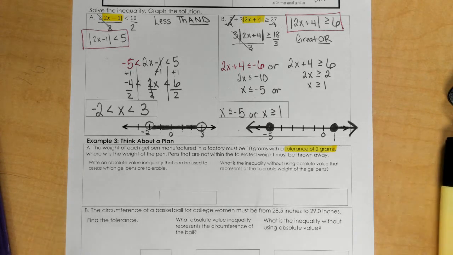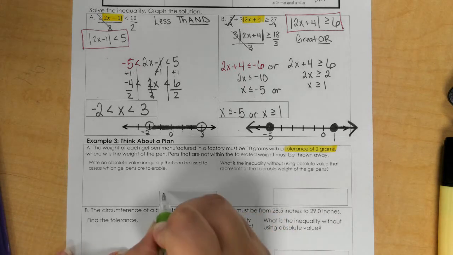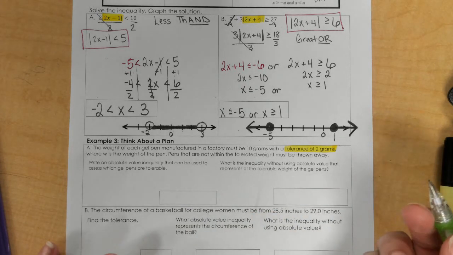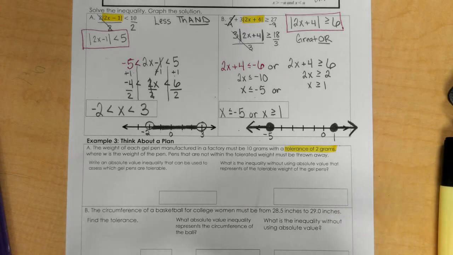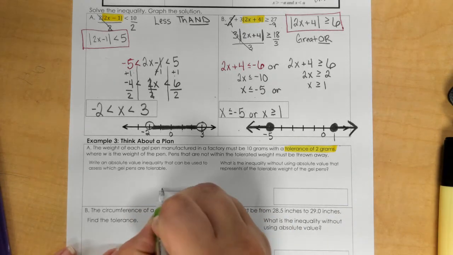All right, so here it says, write an absolute value inequality that can be used to assess which gel pens are tolerable. All right, so first we know that we're dealing with absolute value for this entire day of notes. So we're going to have absolute value here.